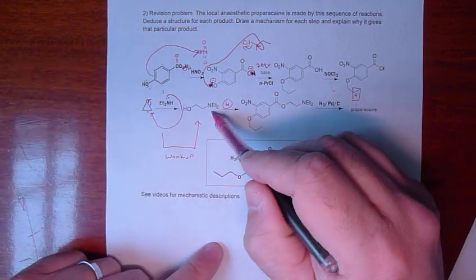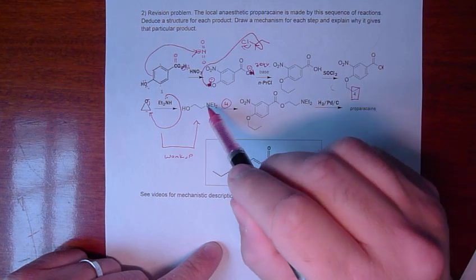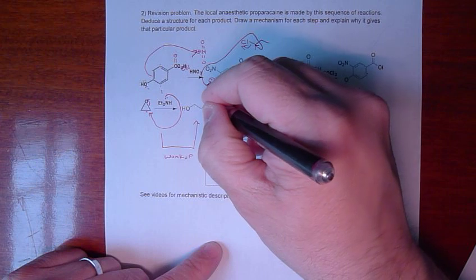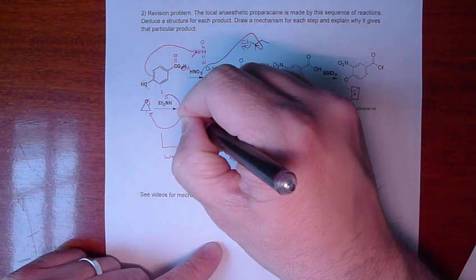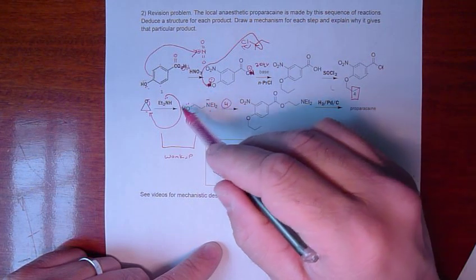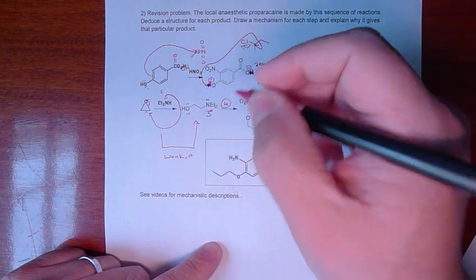So if this is then going to react with this, the question is, what is the most nucleophilic position in this molecule? There is a lone pair here, and generally nitrogens are better nucleophiles than oxygen. However, this is a tertiary nitrogen.